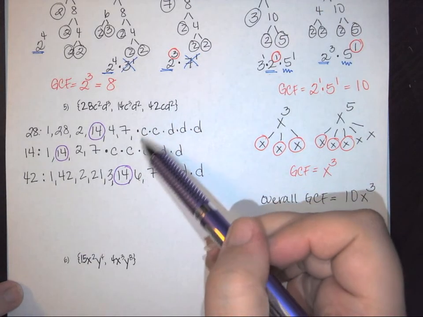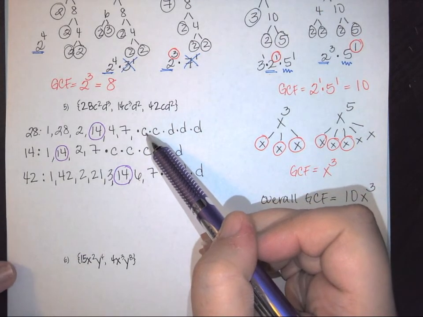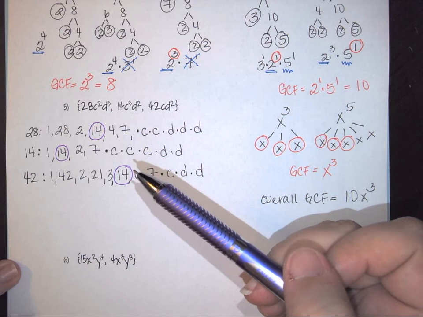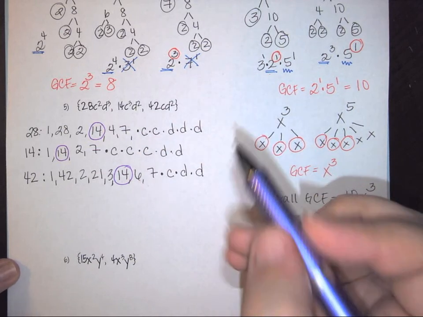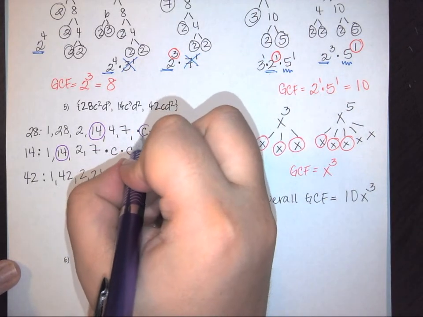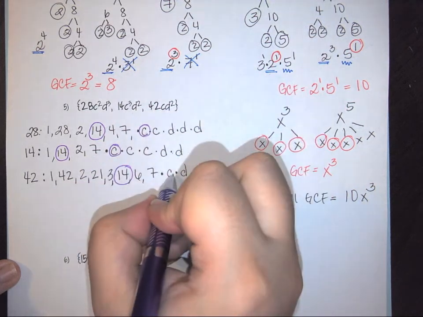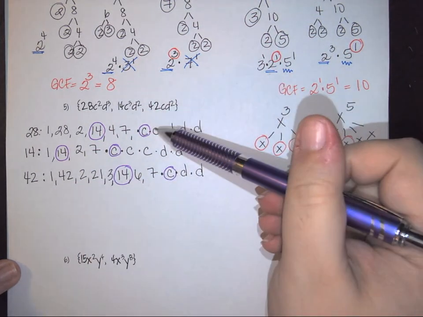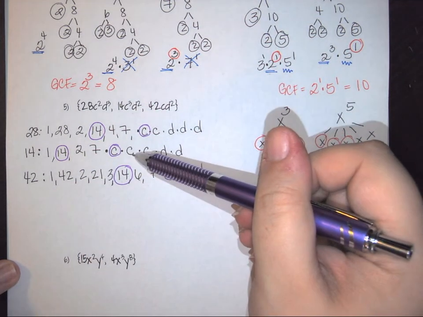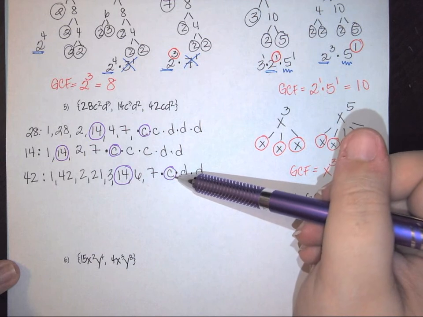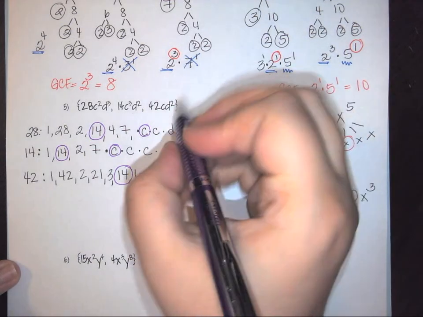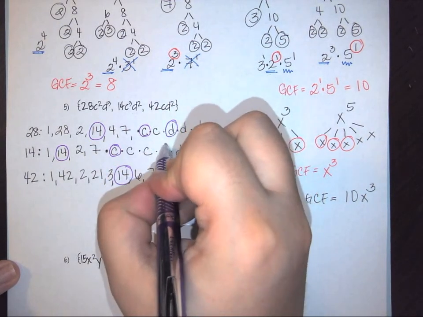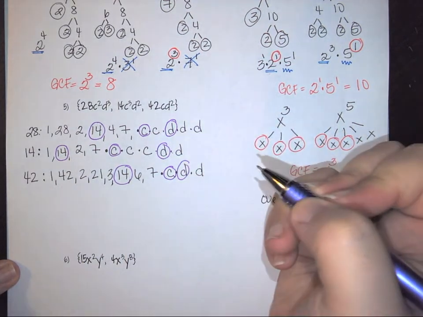And then here I have to look at the c's that I have. So when I'm looking at my c's, I have 1c, 1c, 1c. I've got 2 here. I have a second here, but I don't have any more here. And then my d's. So I have, here's a d, and a d.